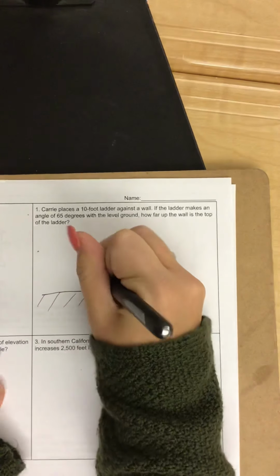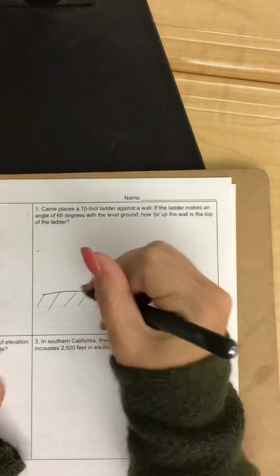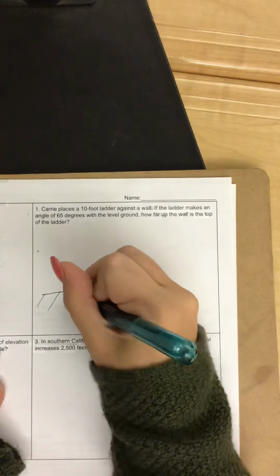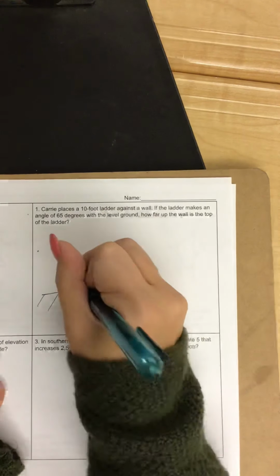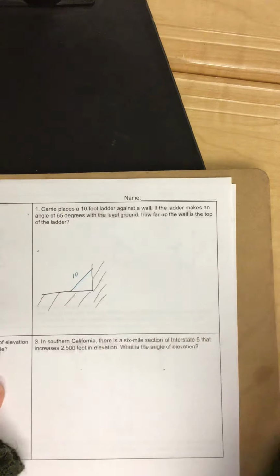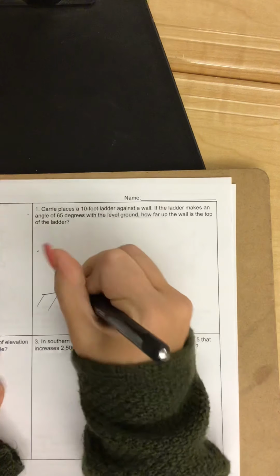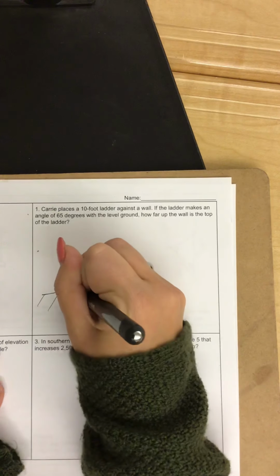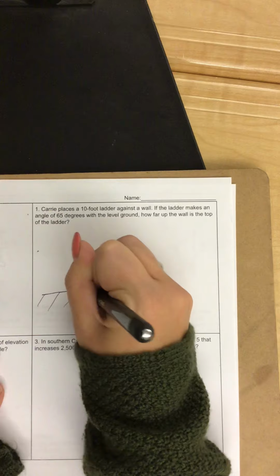All right. So first one, Carrie places a 10-foot ladder against a wall. Okay. So we have the ground. We have the wall. Then we have the ladder. And the ladder itself is 10 feet. Okay. And then it tells us the ladder makes an angle of 65 degrees with the ground. So ladder, ground, the angle between them is 65 degrees.